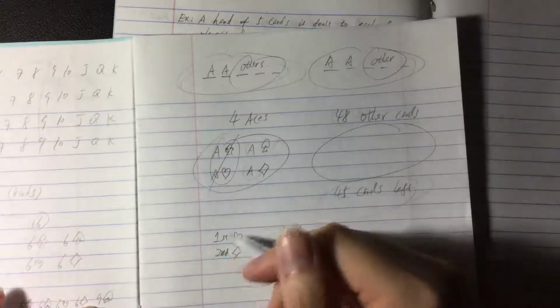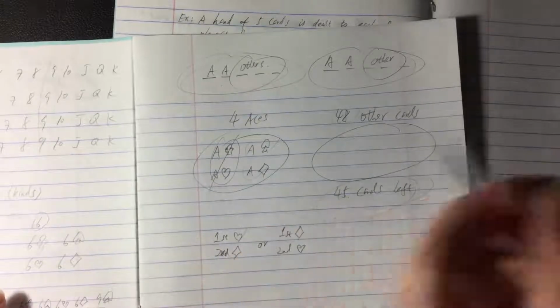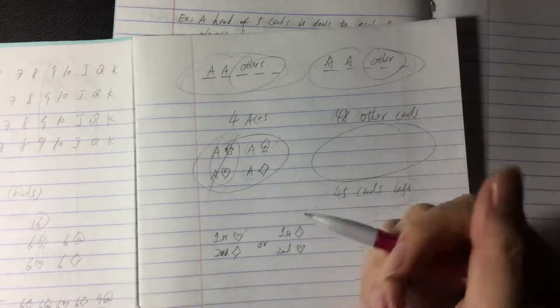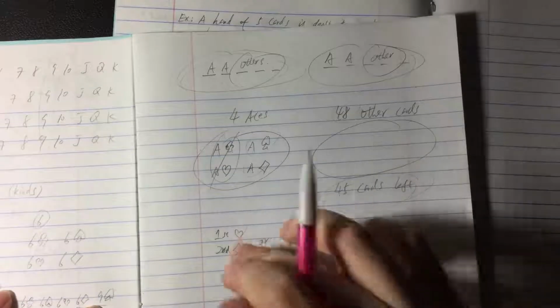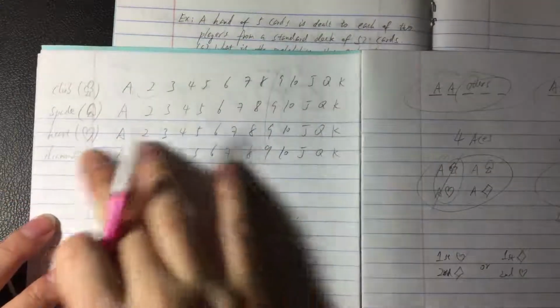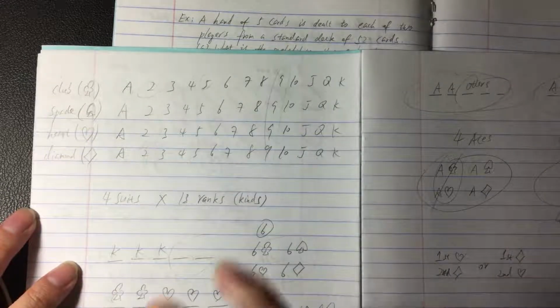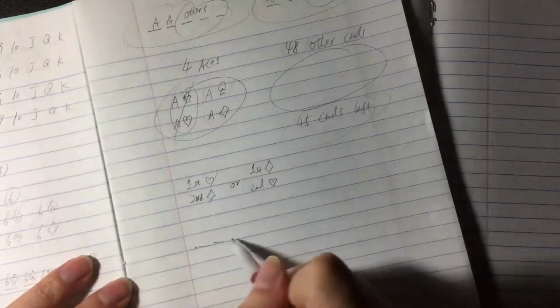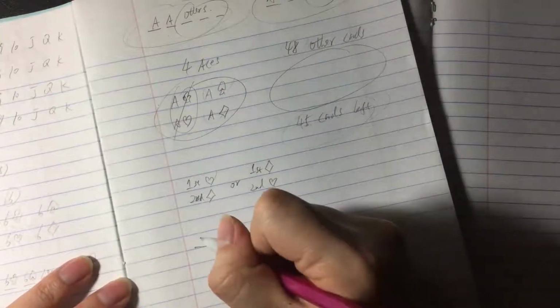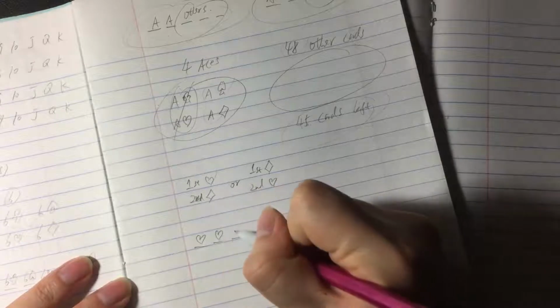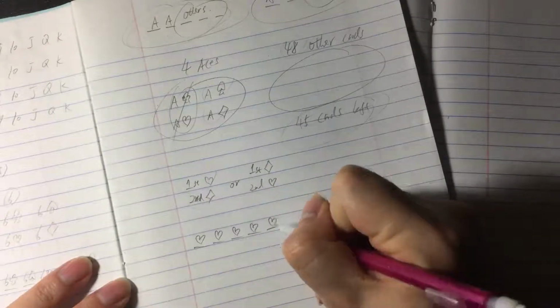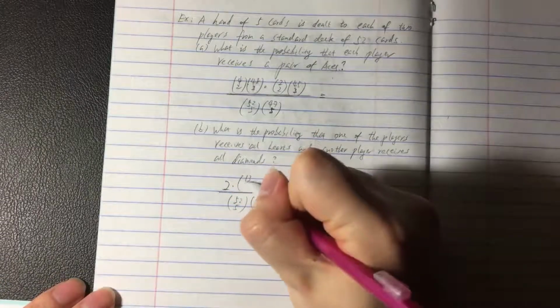Let's calculate the chance here. If the first player receives all hearts, he needs to choose 5 hearts out of 13. That's 13 choose 5.